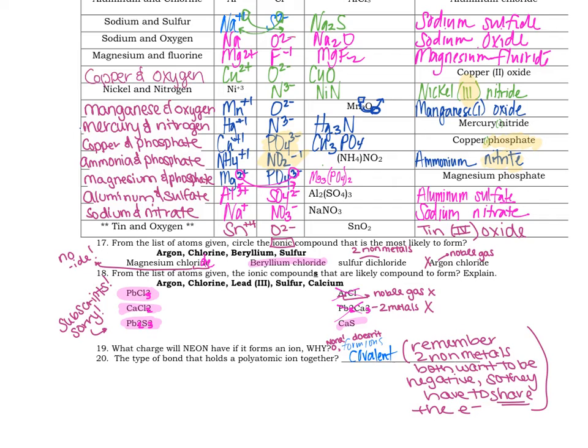For 20, remember, the one thing we wanted you to know for polyatomic ions is that it is multiple atoms that are bonded together through covalent bonds. They are nonmetals, remember, like NO3. Nitrogen is a nonmetal, oxygen is a nonmetal. Those are held together because they are sharing electrons. Remember, nitrogen and oxygen both want to be negative. So what happens when both you and your siblings want something? Mom's going to make you share it. So they actually share their electrons. So that is a covalent bond that holds it together.